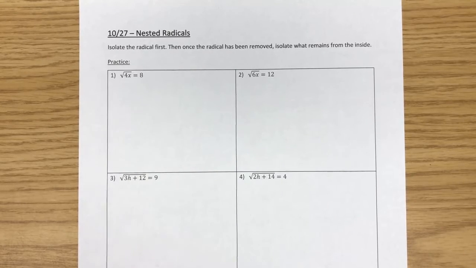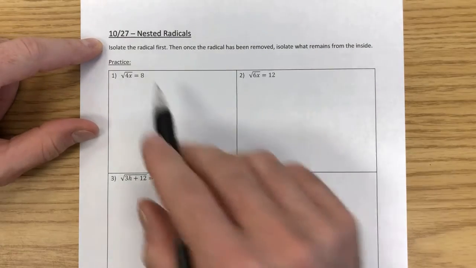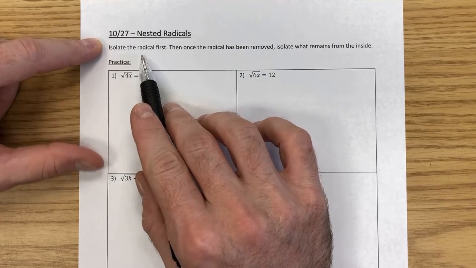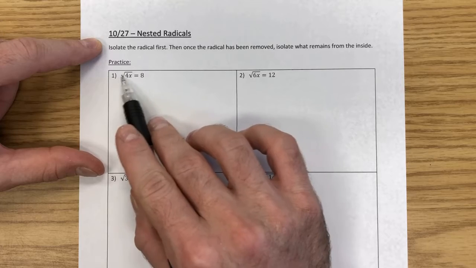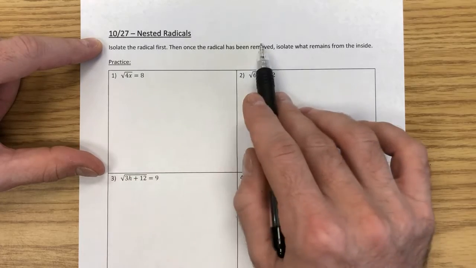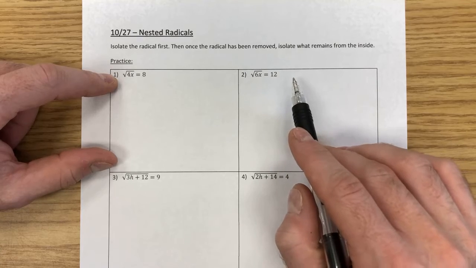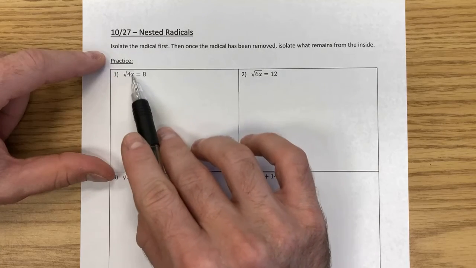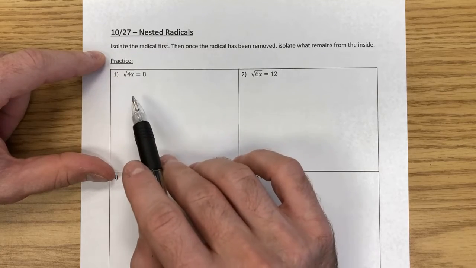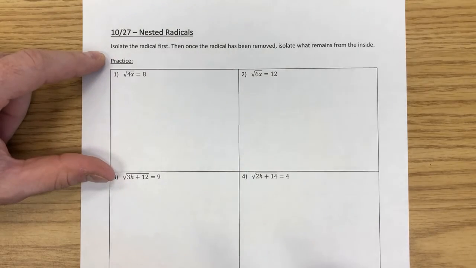So today we're going to be solving equations with what we call nested radicals. And this is an intermediate step between solving equations with full-on radicals. And the idea is that we're going to isolate the radical first, so that the radical is the only thing left on that side of the equation. Then once it's been removed, we're going to isolate what's left inside. So it's a two-part process. Get the radical by itself and remove it, and then simplify what's left.